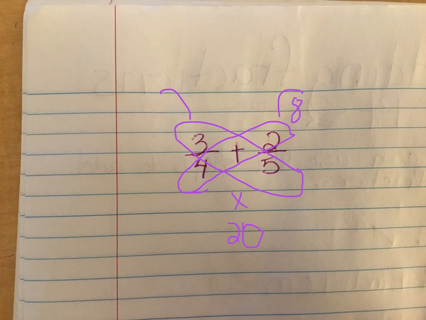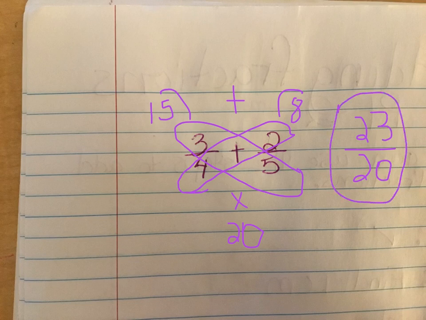I know it says add, but just go with me here. So then I add these two together and I just carry that 20 over here. So 15 plus 8, I get 23. You're going to get really big numbers here, and then you have to simplify from there. Well, we talked yesterday, if our top number is bigger than our bottom number, we have to do some dividing.